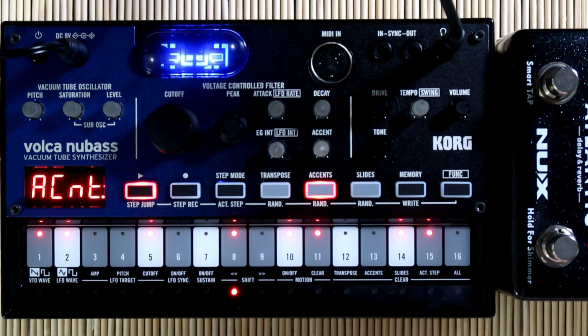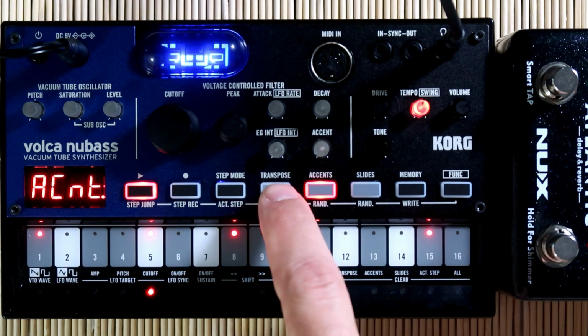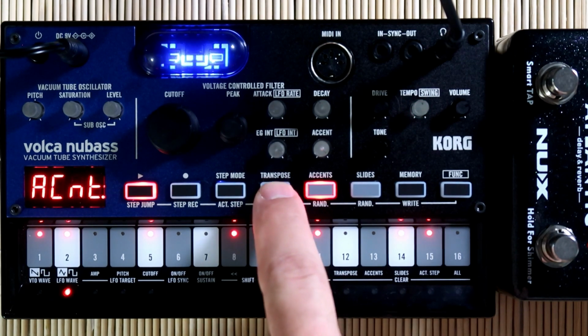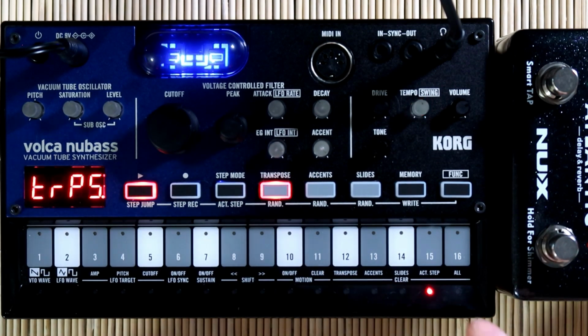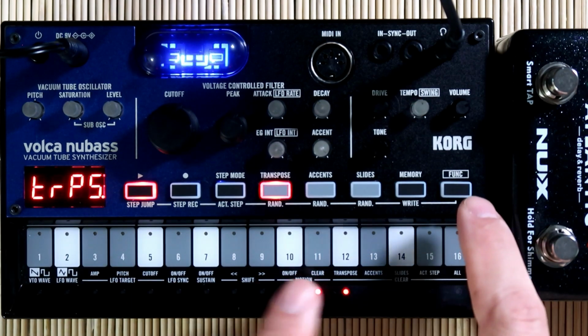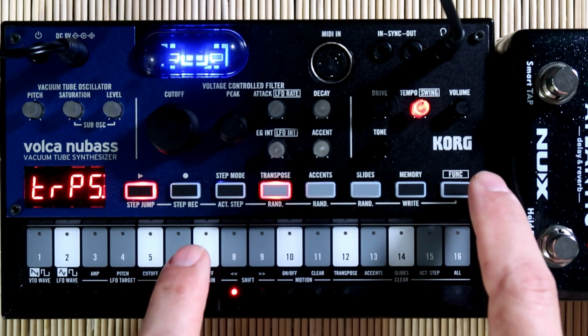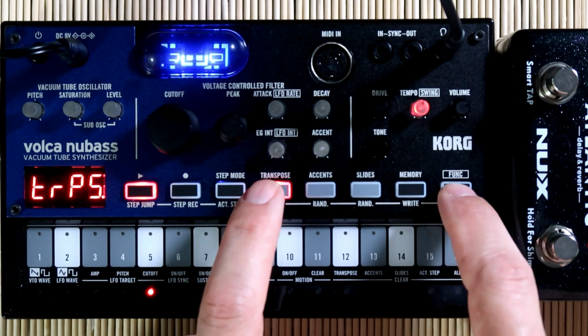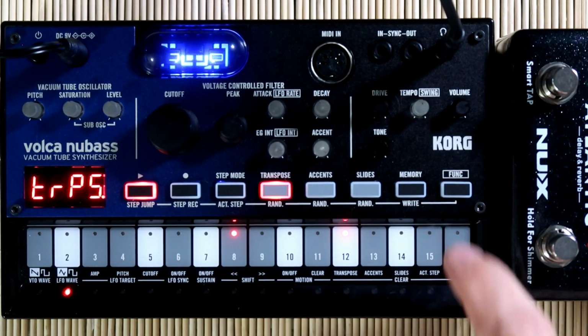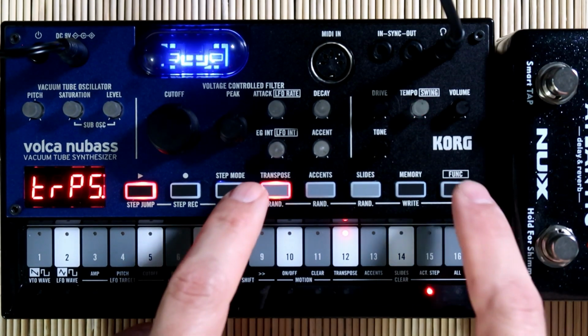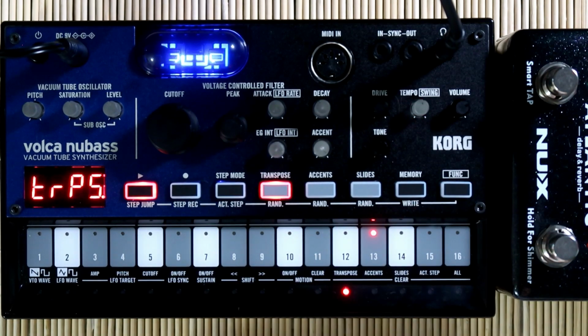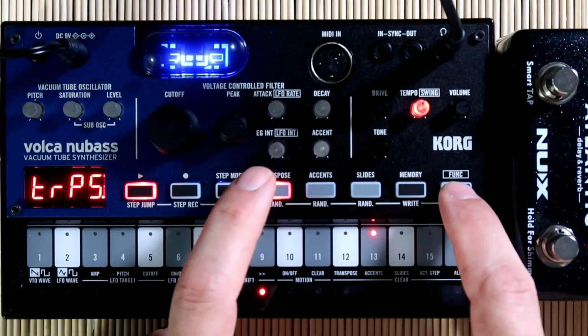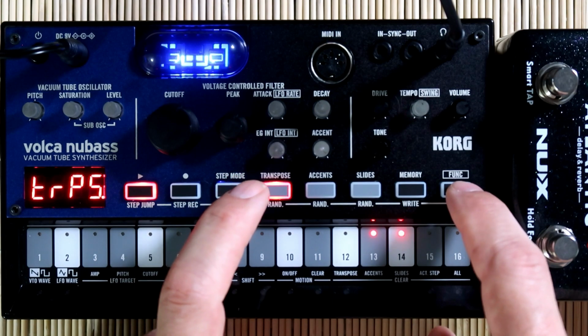Okay, and so now that we've got that, it's easy to kind of go over to the transpose, and you'll see that it's basically the same thing. I could enter things in by hand, either short hold or long hold, but I'm just going to hit random and see what we get. Try again. Alright, they're a little bit thinner with the transpose.